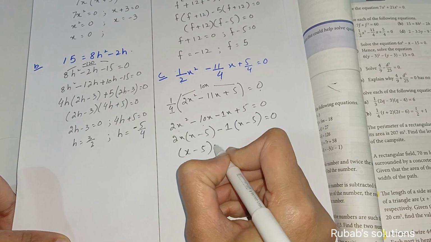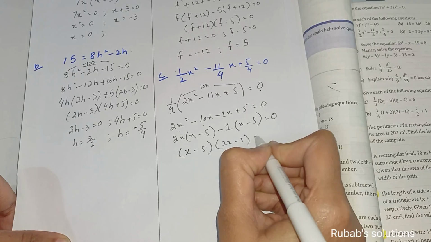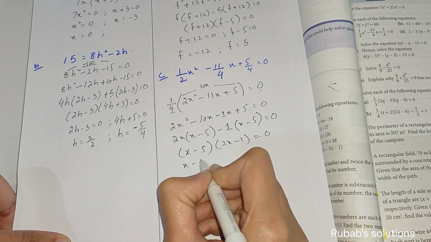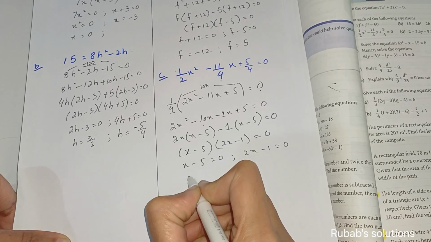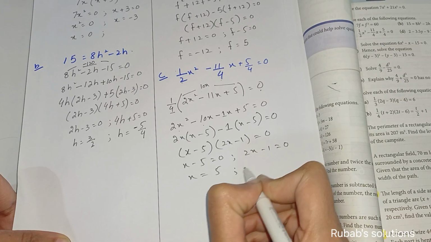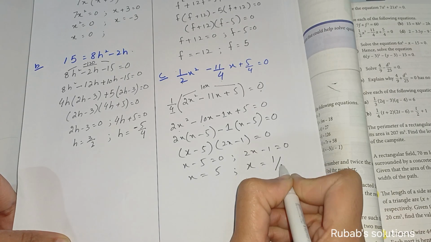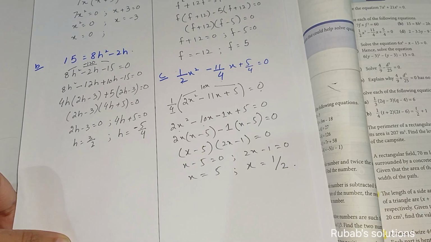X minus 5 and 2x minus 1 is equal to 0. Now either x minus 5 is equal to 0 or 2x minus 1 is equal to 0. So from here x is equal to 5, and from here x is equal to 1 by 2.